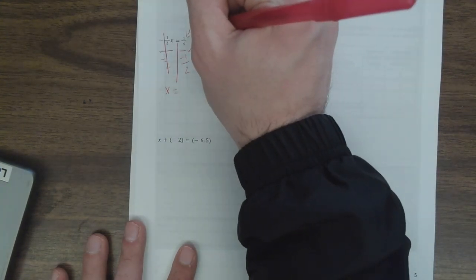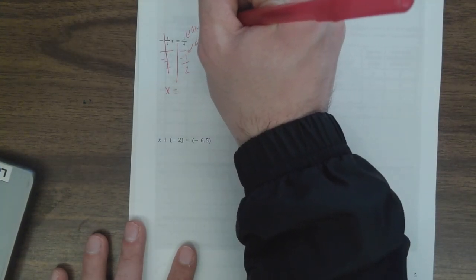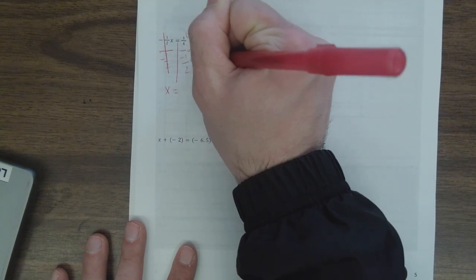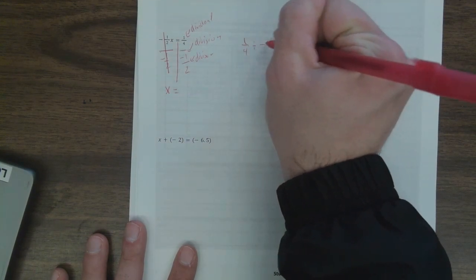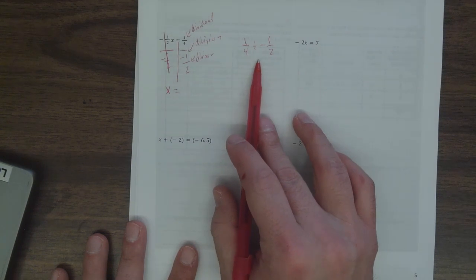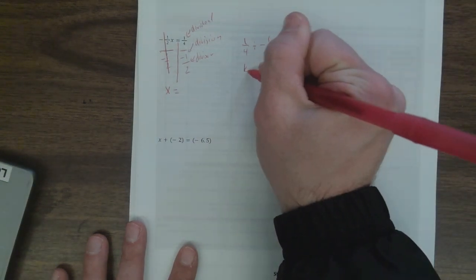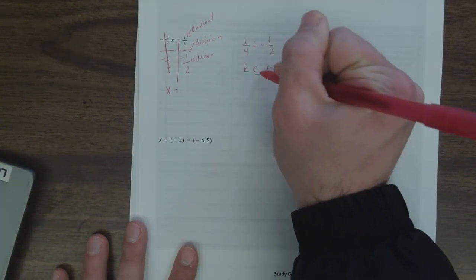What's important is you know your numerator is your dividend, your denominator is your divisor. So what you're doing is your dividend 1/4 divided by your divisor of negative 1/2. When you're dividing fractions, you need to multiply by the reciprocal. So it's just keep, change, flip.